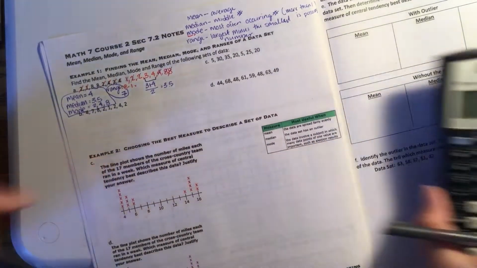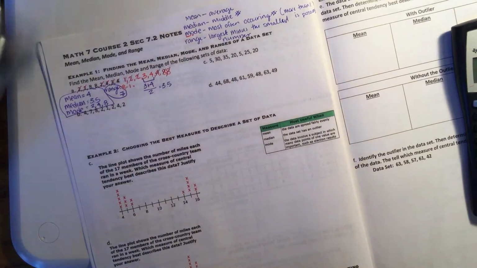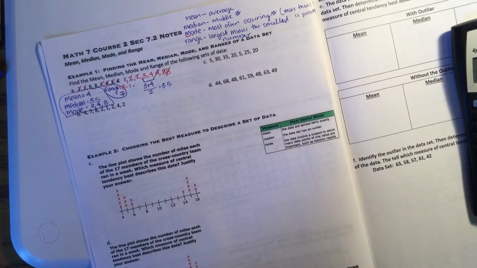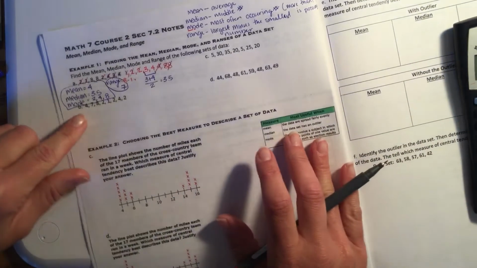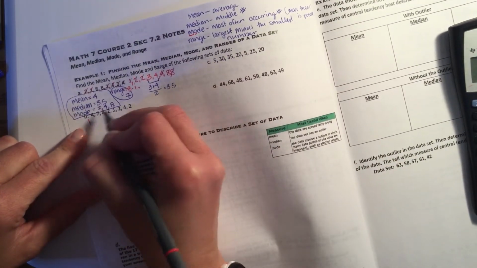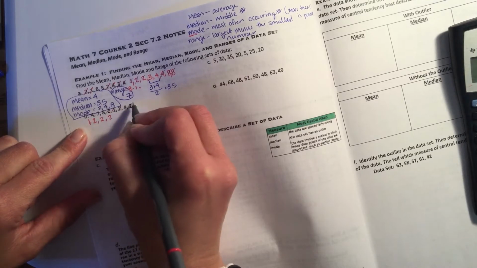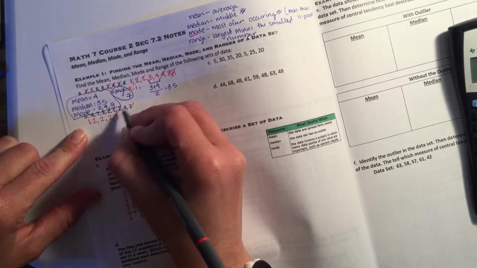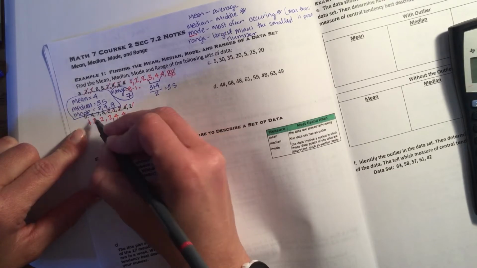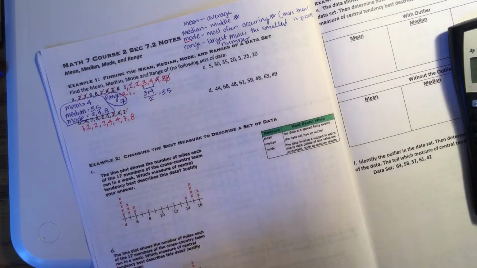So this is what you guys are going to be doing with one of your measures of data. Okay, so let's go on to B. The first thing I'm going to do is put them in order from least to greatest. So 1, 2, 2, 2, 2, 2, 2. Then I've got a 4, another 4, a 7, and an 8. It doesn't matter the order that you solve these.